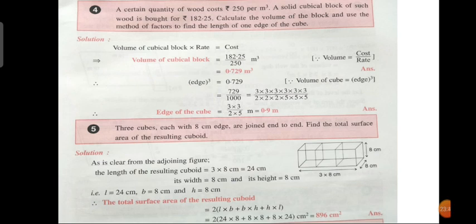So the volume is 182.25 by 250, which is 0.729 meter cube. If you have to find the volume, volume is equal to cost by rate. That equation should be remembered. And edge cube is the volume which you have found out, and then by using the factorization method, which you have studied in the previous classes, the edge is found out. Okay, so I think it's clear for you.